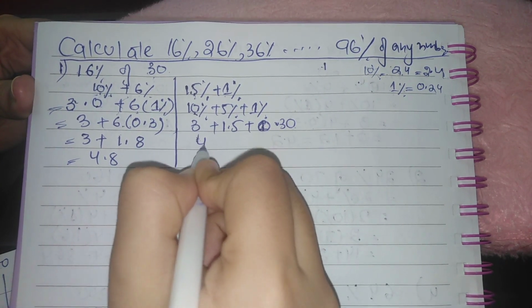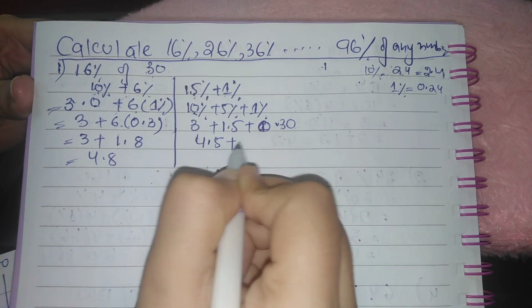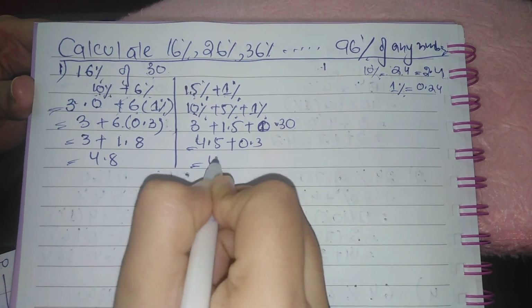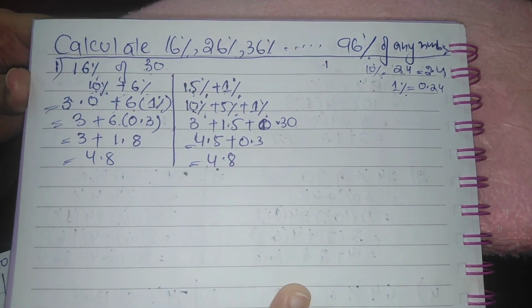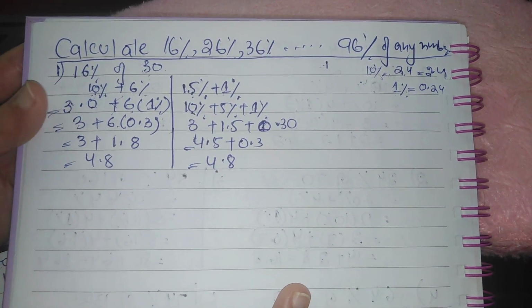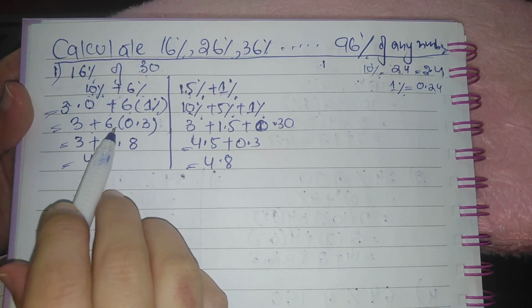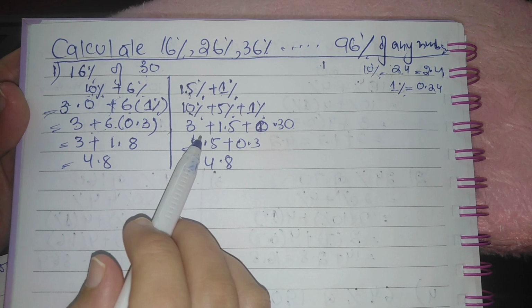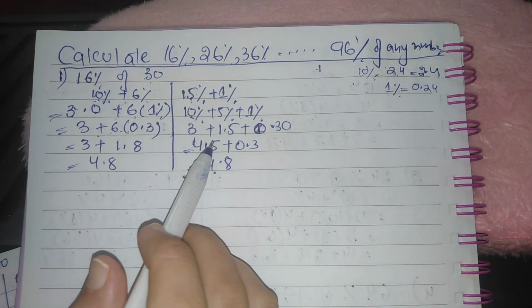So by adding these, 3 plus 1.5 is 4.5, plus 0.3, this will be 4.8. So we can solve this as 10% plus 6%, or in other words, as 15% plus 1%. So let's take another example.